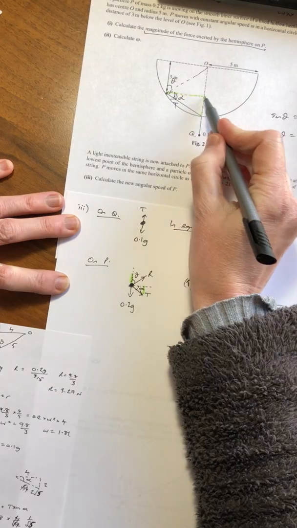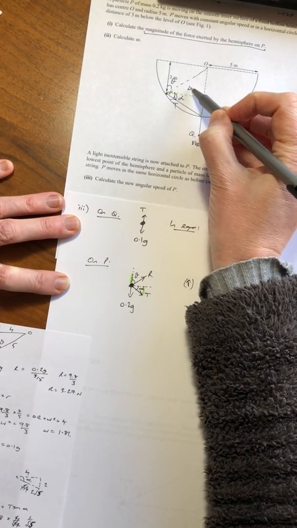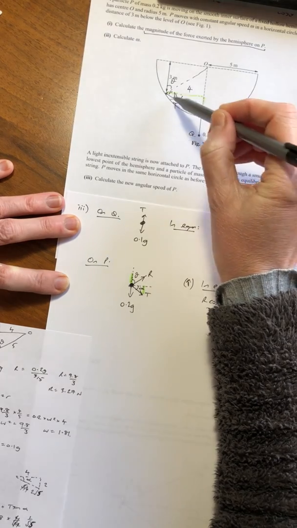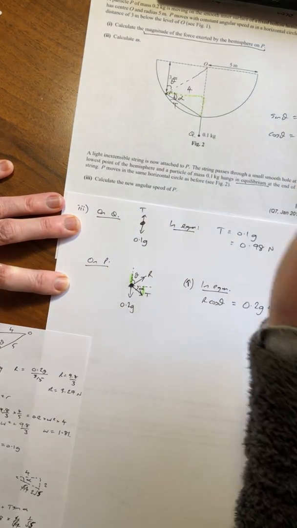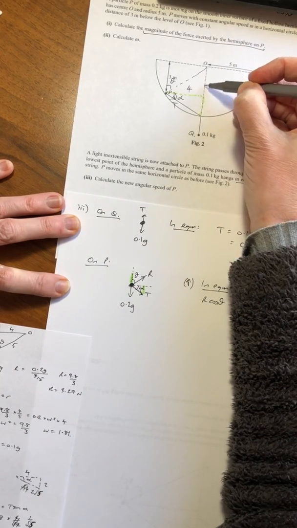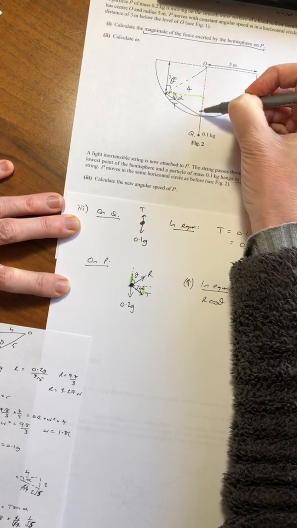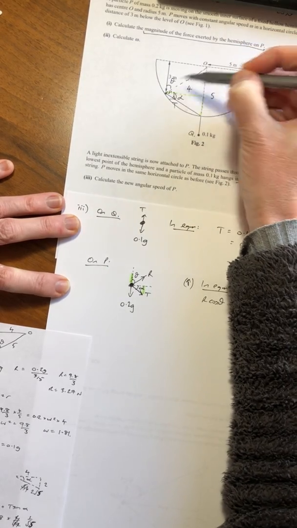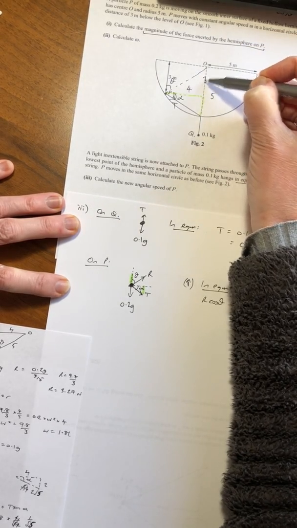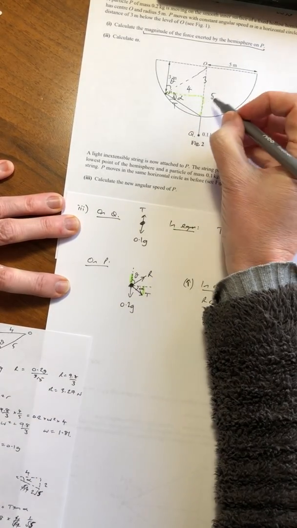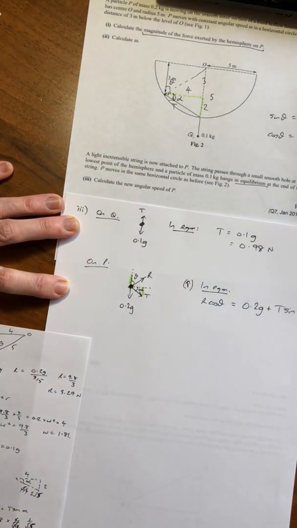I know that that's equal to 4. I need to work out what these other two sides are. Now, that length is 5. That means that this length all the way down here is also equal to 5. And that length is 3. So this has got to be the difference between the two. So I know that that length is equal to 2.